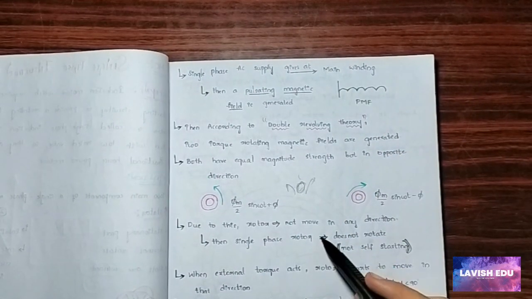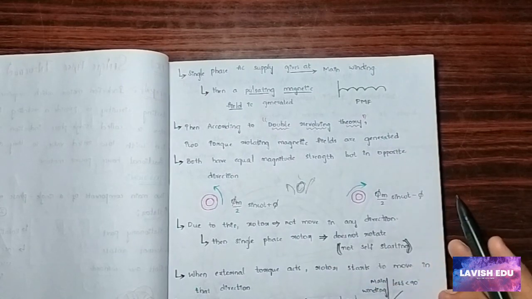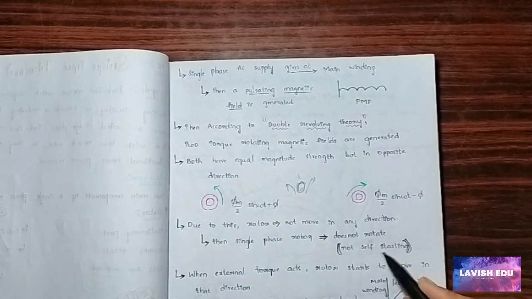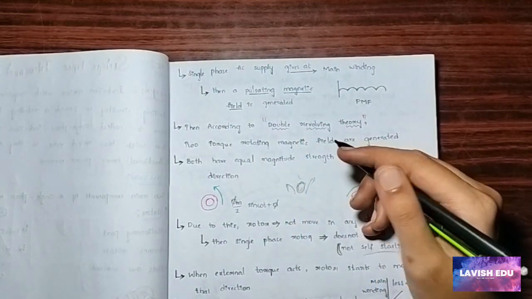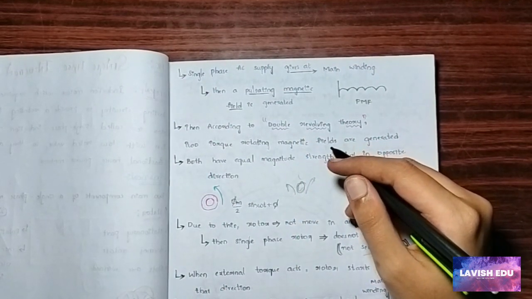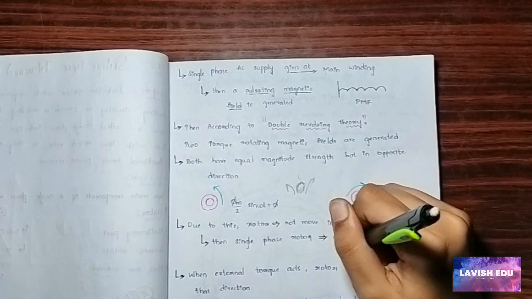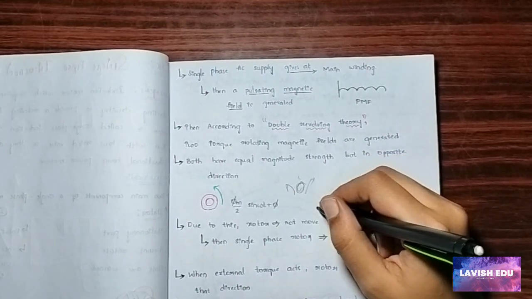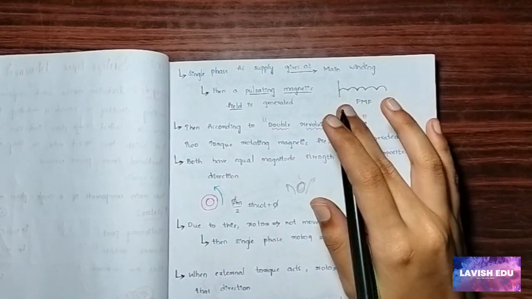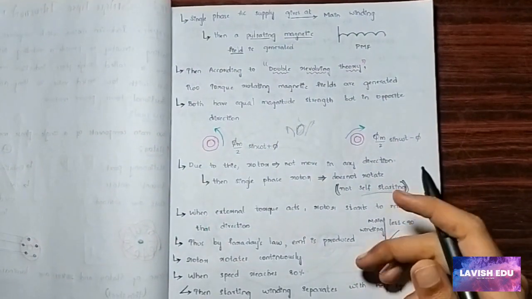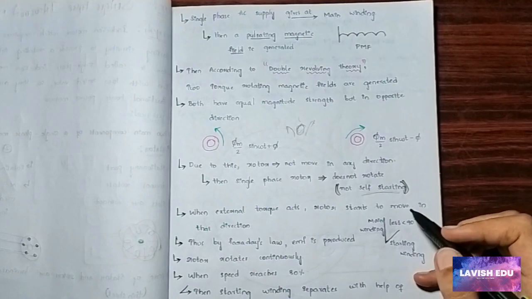The single phase induction motor is not self starting. This is the main important point. Some motors are self starting, that is, they can start by themselves, but a single phase induction motor is not a self starting motor. When an external torque acts, the rotor starts to move in that direction.